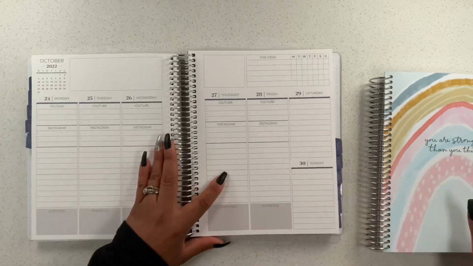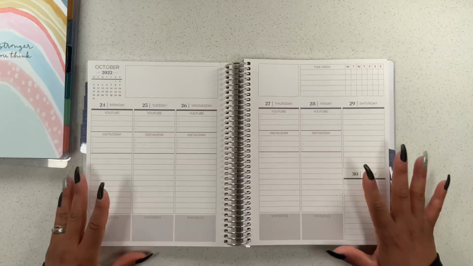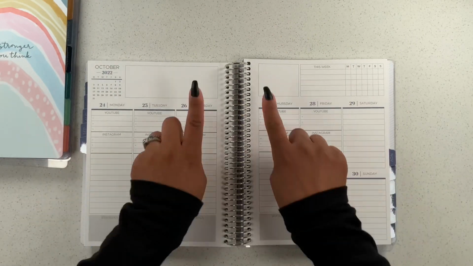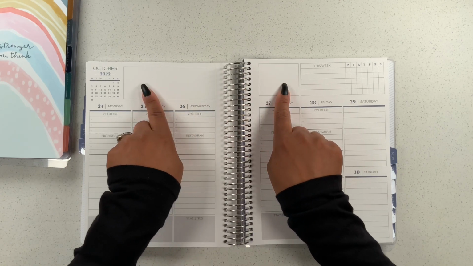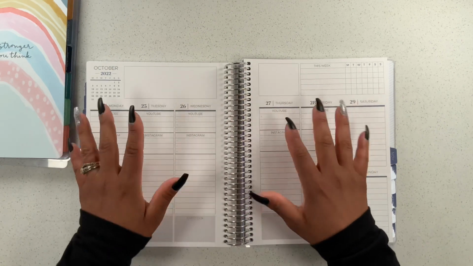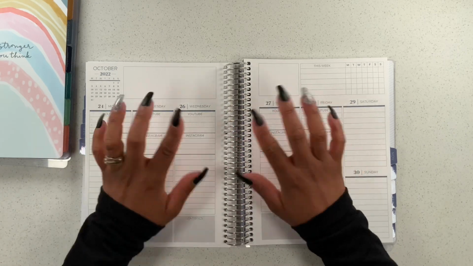So let's see, here it is. And so you're able to customize everything with Plum paper. I chose not to customize these two sections up here because I thought that I would use these ones to decorate the spread a little bit more. And I really didn't feel that I had a use for this. So I just left it blank.